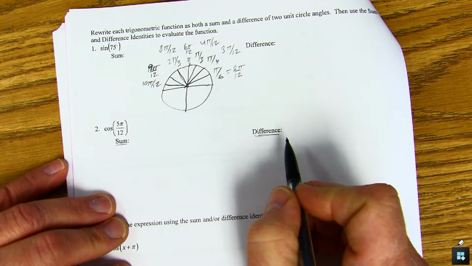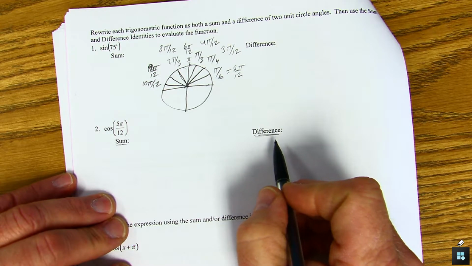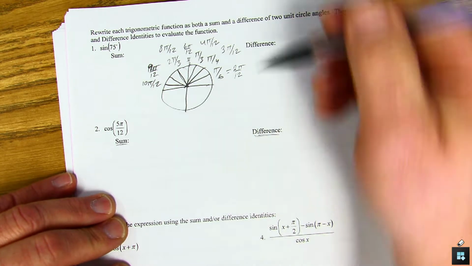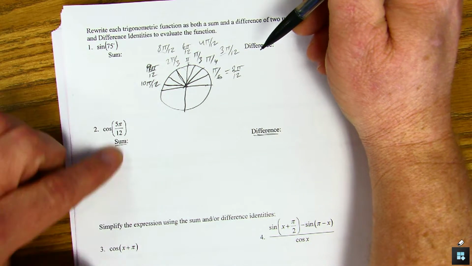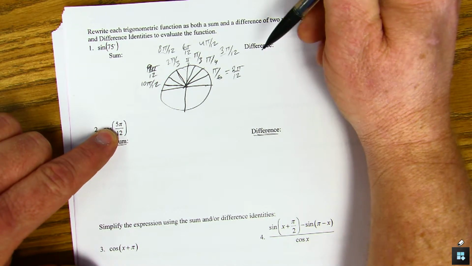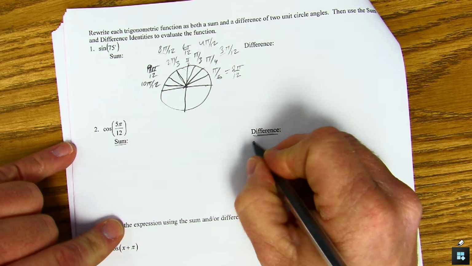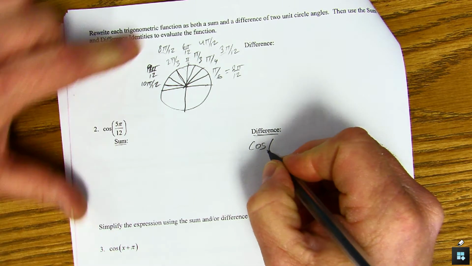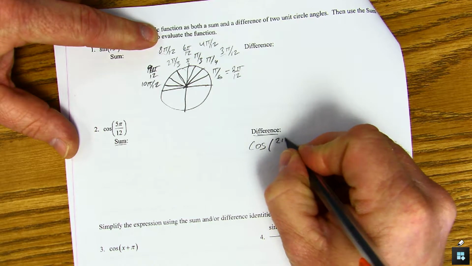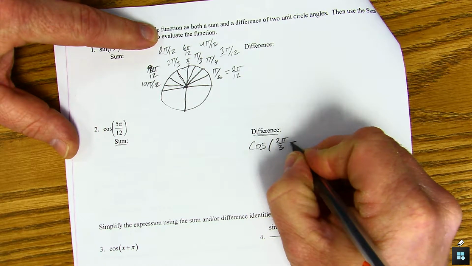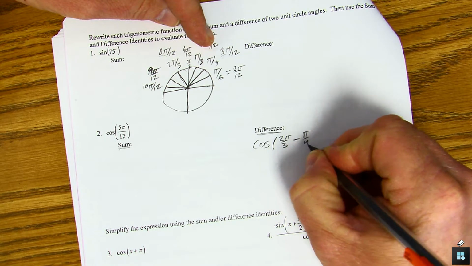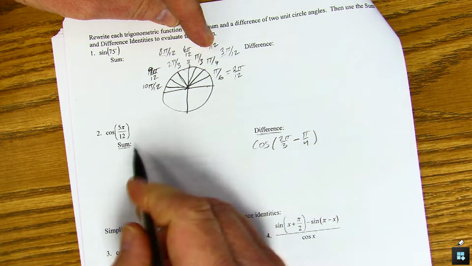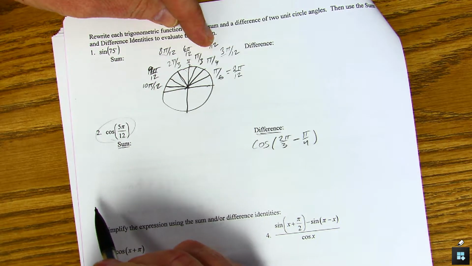I think right now the easiest one would be subtraction, because if we took 8 minus 3, that gives us 5. So if I took the cosine of 8 pi over 12, which is the same thing as 2 pi over 3, minus 3 pi over 12, which is pi over 4, I would get cosine of 5 pi over 12.